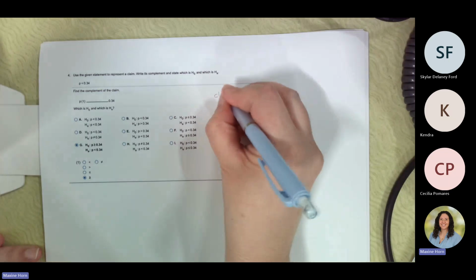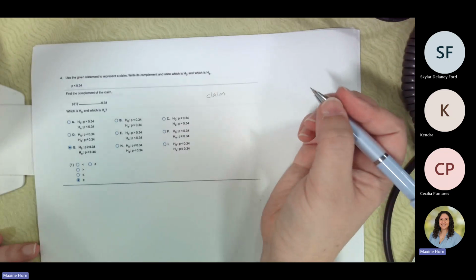All right, use the given statement to represent a claim. Write its complement and state which is the null and which is the alternative hypothesis. So again, very similar to what we did in that first one, except we get to skip the step of translating the English to the math.